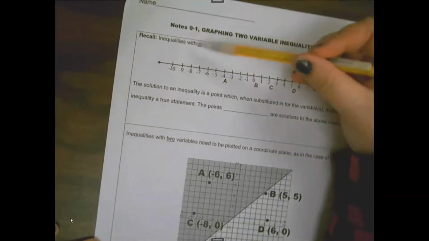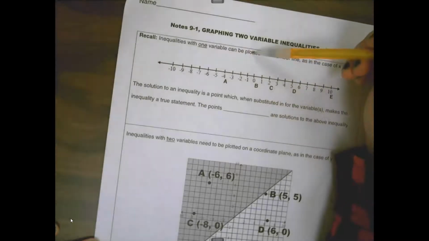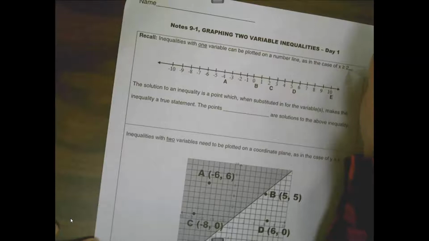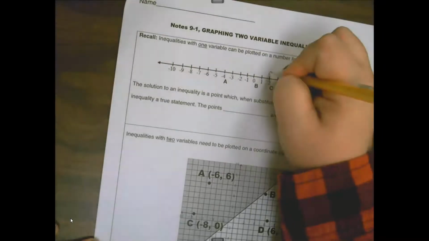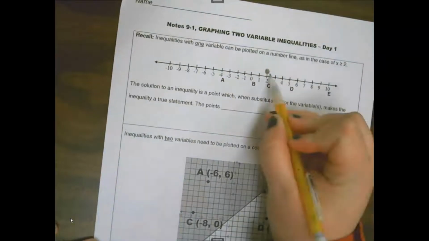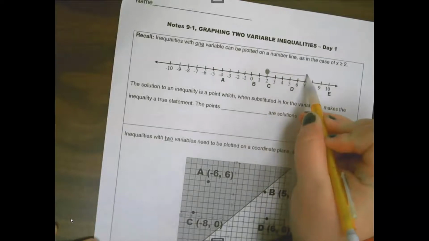So let's look. Inequalities with one variable can be plotted on a number line, as in the case x is greater than or equal to 2. So we're going to go to 2. We're going to put a closed dot because it has equal to. And x is greater than, so we would have just drawn a line like this.